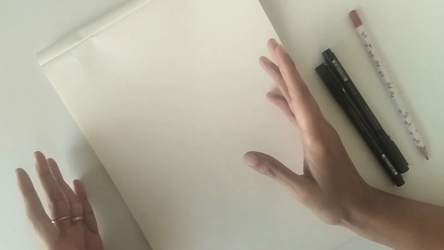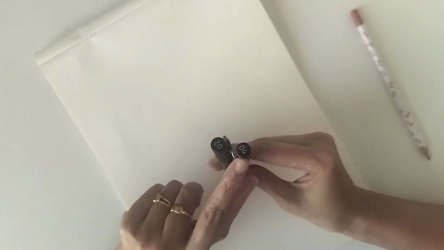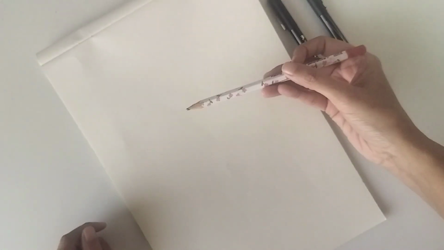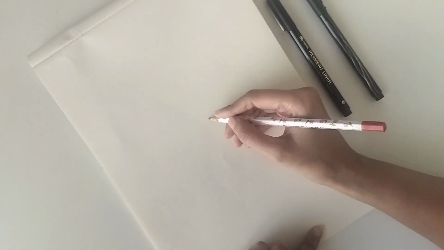So in today's video we are going to learn how we can draw cherry blossom or apple blossom or any kind of blossom. All the blossoms are pretty similar to each other, and I'm using these two needle pens of size 04 and 02, and I'm going to use this pencil for outlining and for guiding purposes.